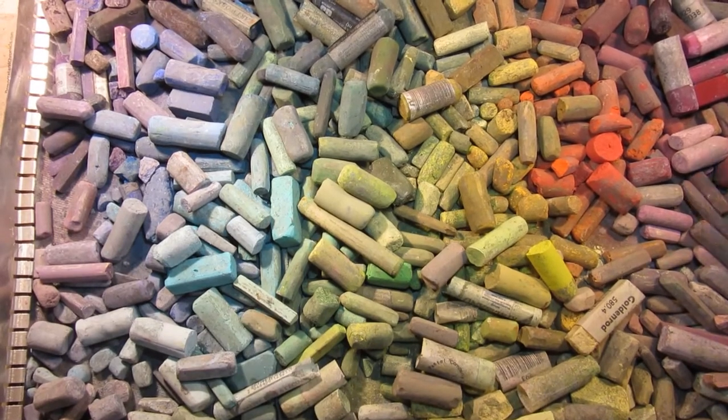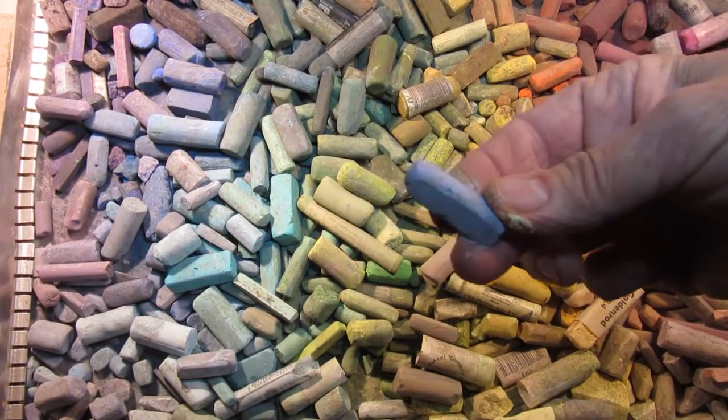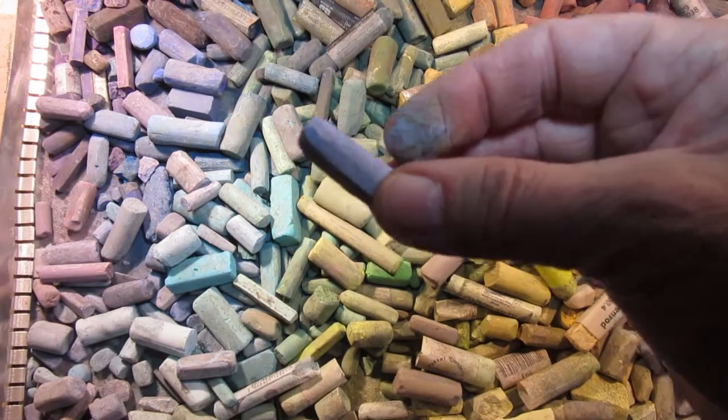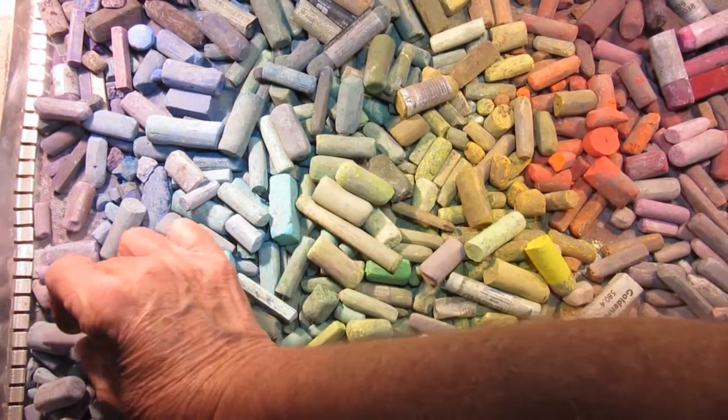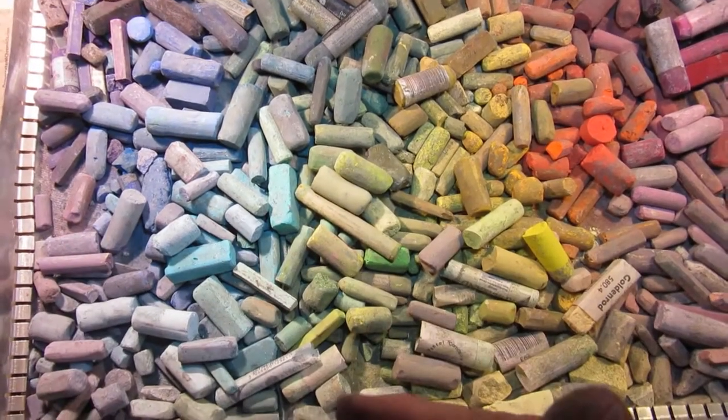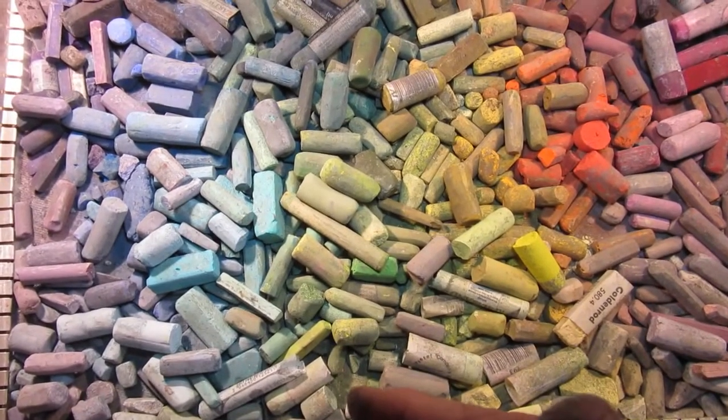The first one I have is purple. It's kind of a pinkish purple, although I don't know if you can see that on the camera. It's going to go over here, close toward the front, because it's a very pale value.